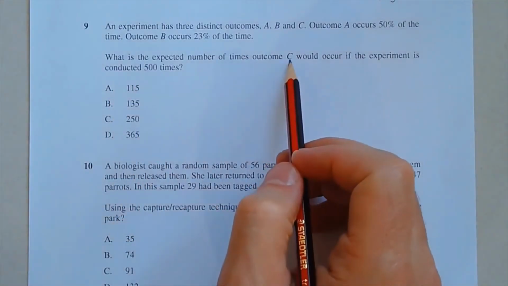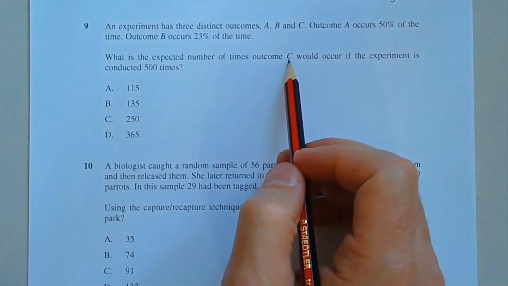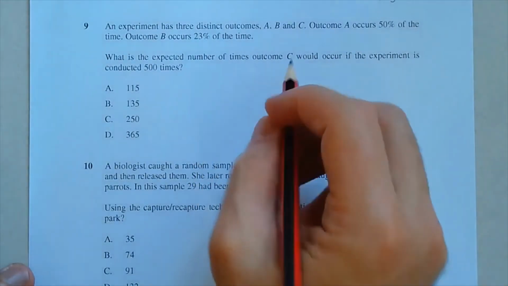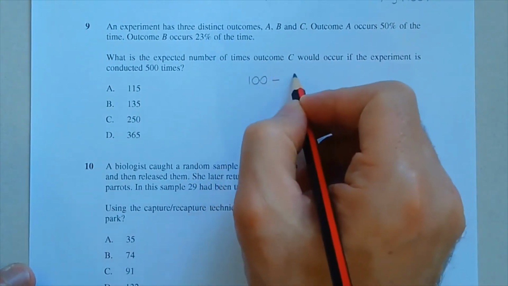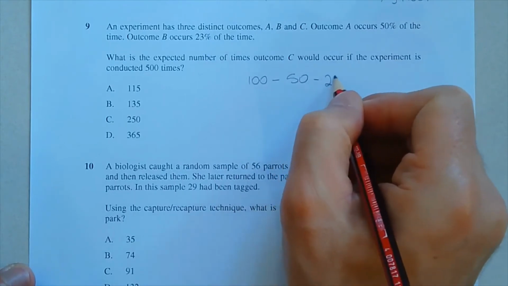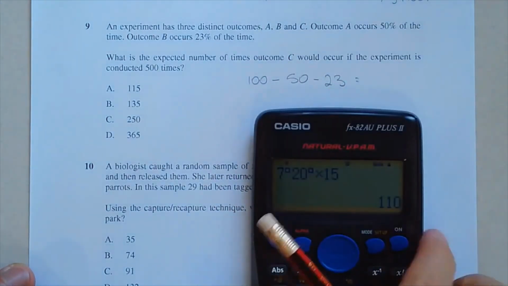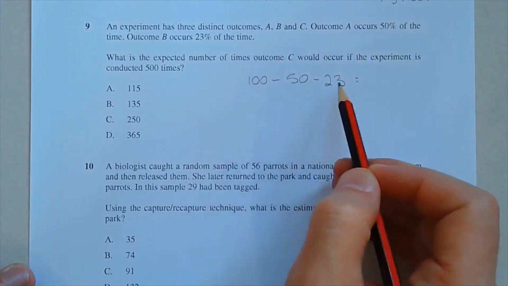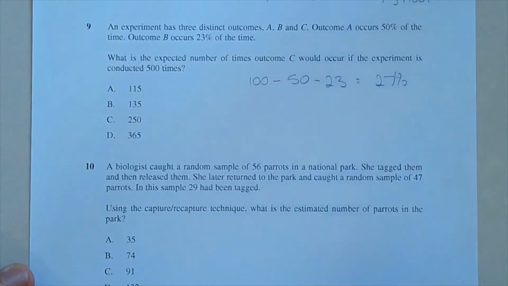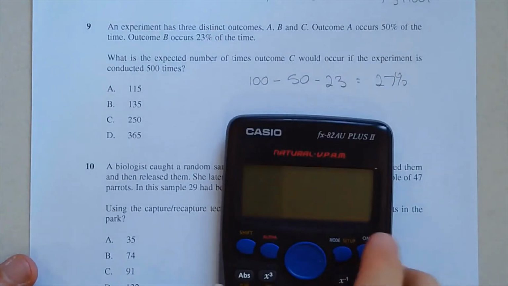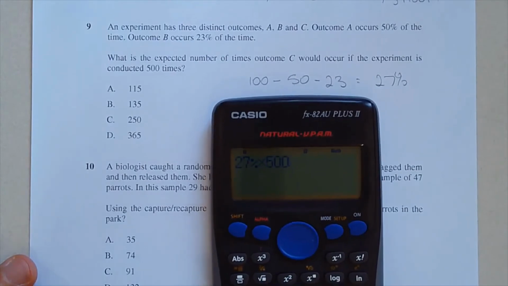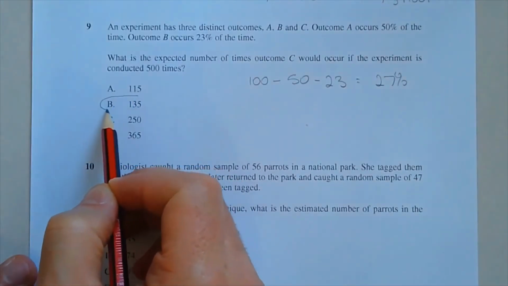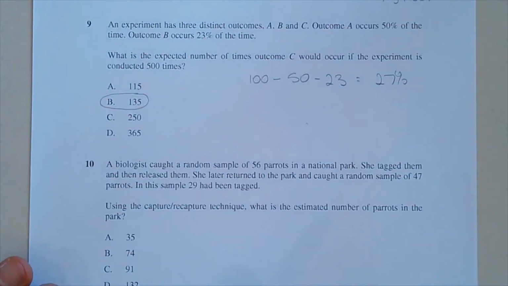The first thing is let's work out what percentage of the time outcome C would occur. That's going to be 100% minus 50% for outcome A and minus 23% for outcome B. So 100 minus 50 is 50, 50 minus 23 is 27% of the time. By all means feel free to use your calculator. Now, 27% of 500 gives you 135. So we expect outcome C to occur 135 times out of 500.